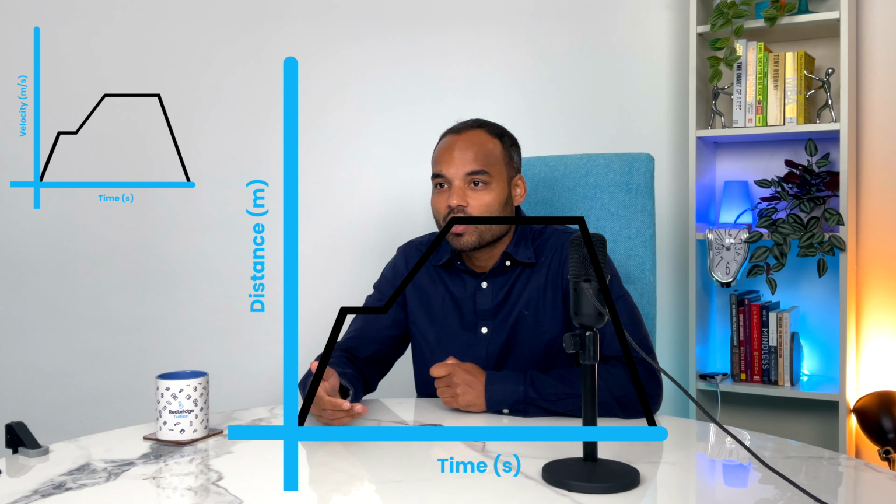Following that, we have algebraic proof. So when you're given a statement and then you're asked to prove it algebraically. After that, we have estimating gradients. Now that's usually going to be from something like a velocity time graph or a distance time graph. So remember, if you're estimating the gradient from a velocity time graph, that represents acceleration.